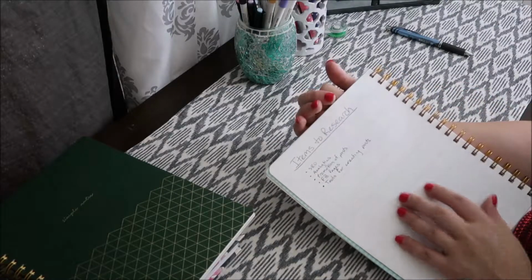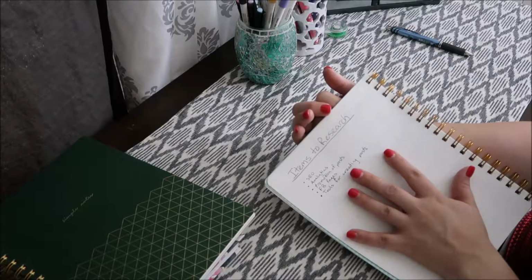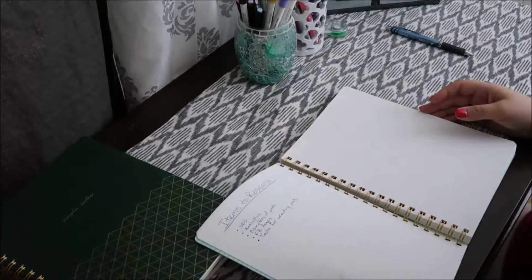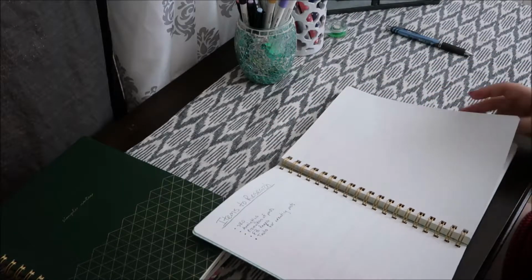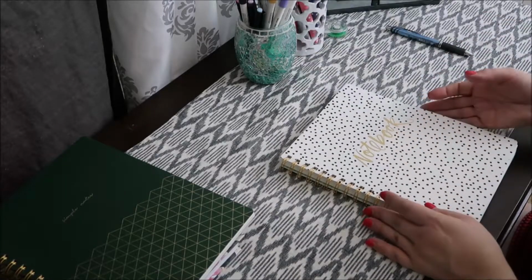So these are all things that I need to educate myself on to be able to be better at social media. And don't let anything fool you, guys. Social media is like a full-time job for some people, and I understand why, because there's a lot going on with it. So that's what this notebook is going to be for.